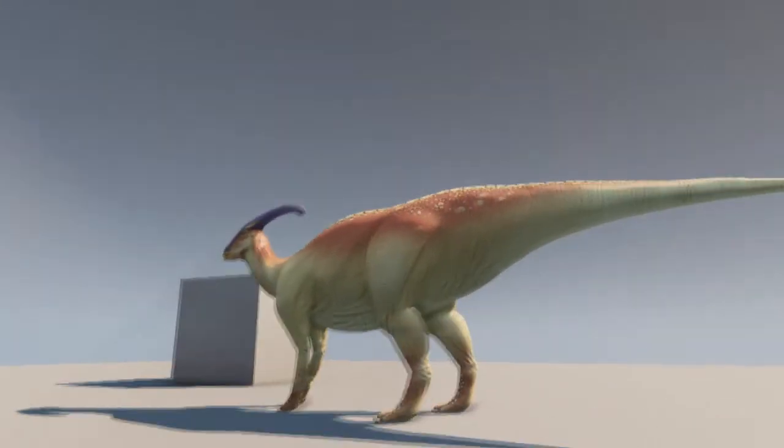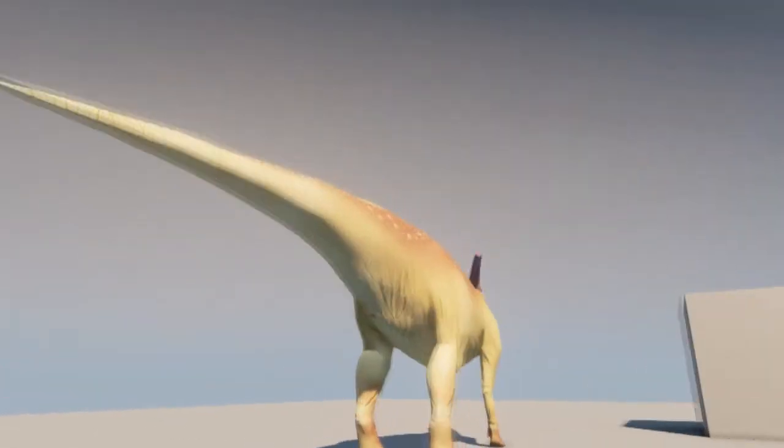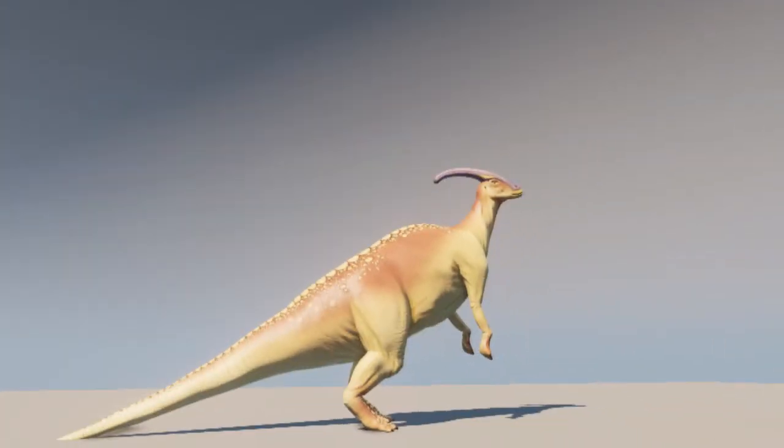Animations then were exported to UDK and blended together. What could have been improved there was the speed of the walk in the script.